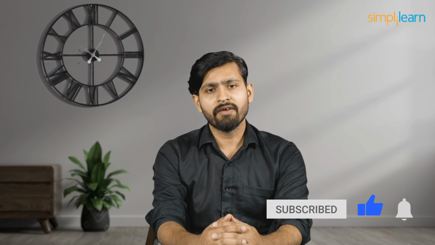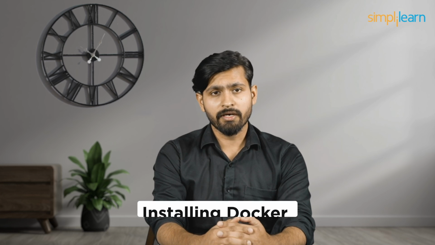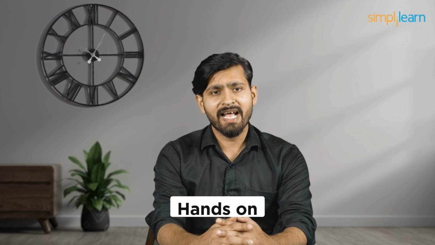Now, here's the agenda for today's session. We will start with what is Docker. Moving ahead, we will discuss why Docker is important. Then we will learn about Docker versus virtual machine. Moving ahead, we will also deep dive into Docker components like Docker Engine, Docker images, Docker container, and Docker registry. Then we will move on to installing Docker on our Windows system. And finally, we will wrap up our session with a hands-on.